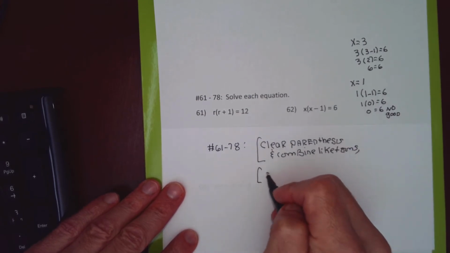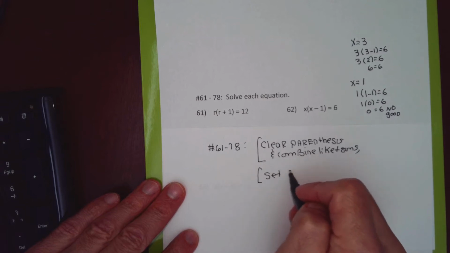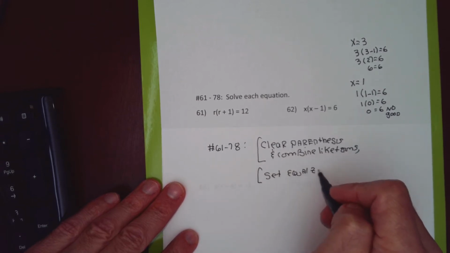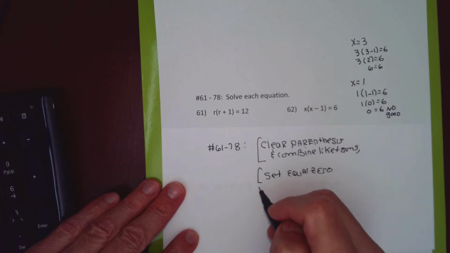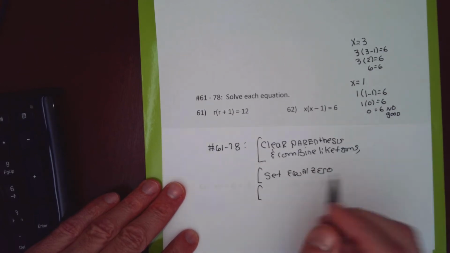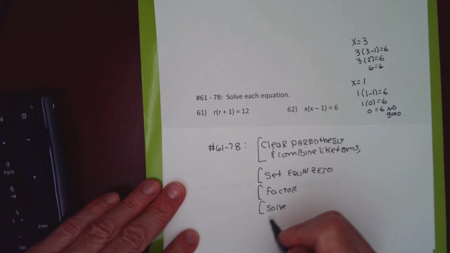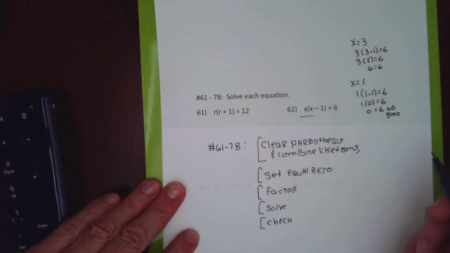Then I'm going to set the problem equal to 0. Get 0 on one side. It doesn't matter which side 0 is going to be on, but it's usually on the right-hand side. Then I'm going to factor, and then I'm going to solve. And then because this is such an involved process, I'm going to go ahead and check. Let me start with 62 and throw it up here.